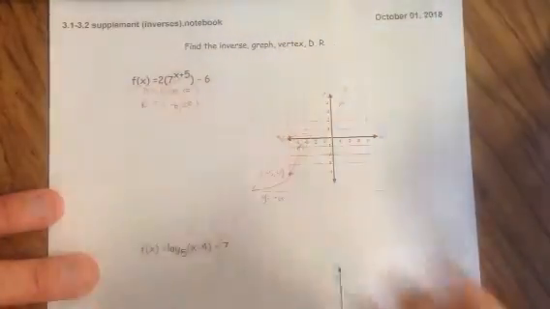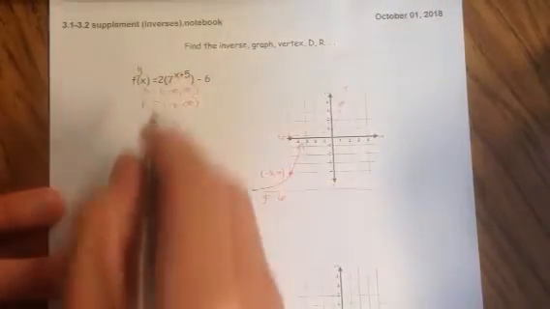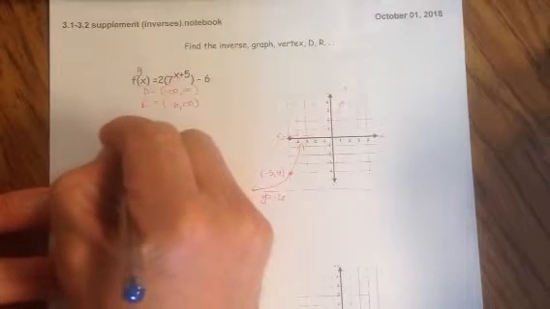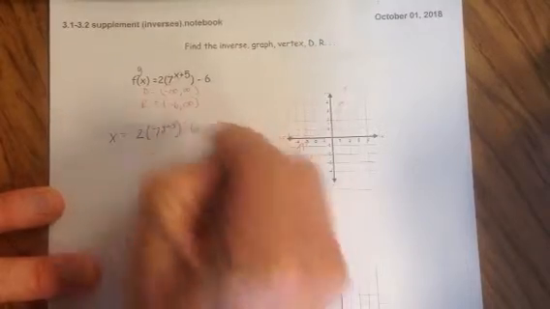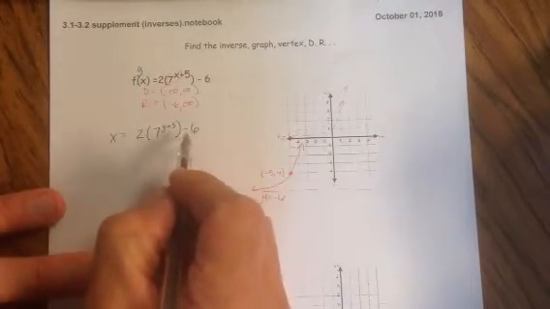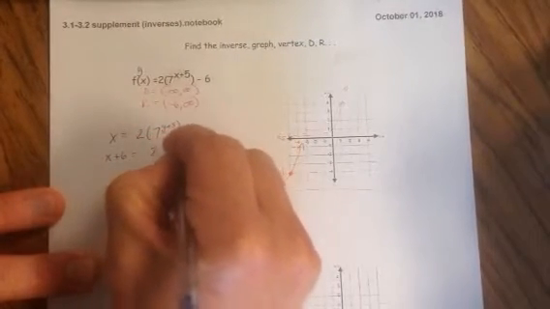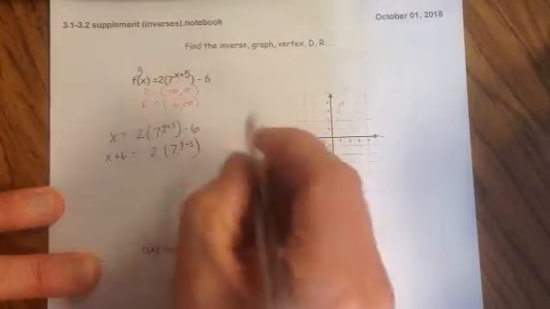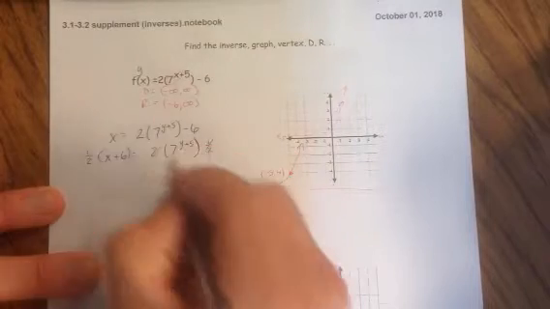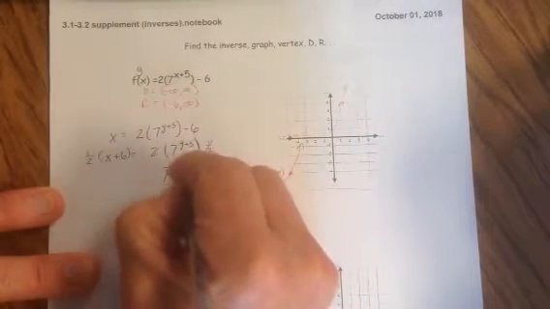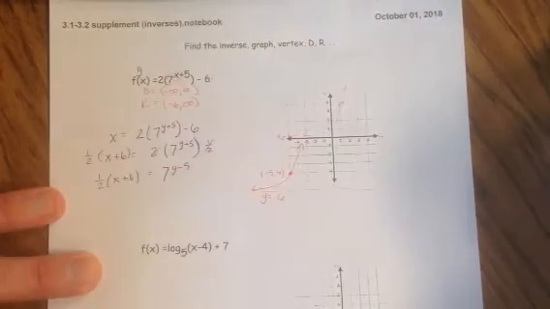Alright, now I'm going to find the inverse, which I'll do in a different color. I'll do this in blue. I'm going to switch the x and the y, which is right there. So those two are going to switch. x equals 2 times 7 to the y plus 5, minus 6. The first thing I'll do is I'll move the 6 over. The next thing I'll do is I'll multiply by 1/2 to get rid of the 2. And I get 7 to the y plus 5 equals 1/2 of x plus 6.